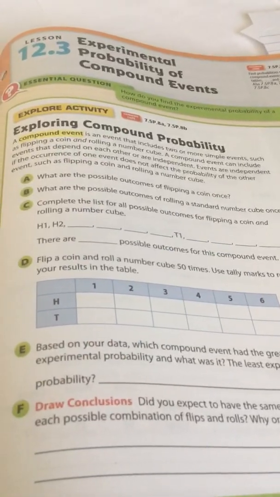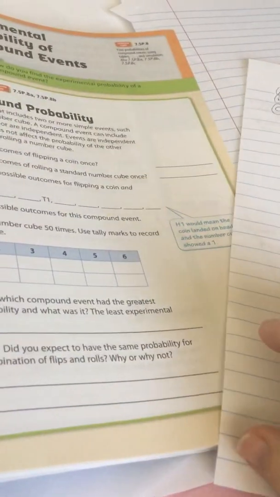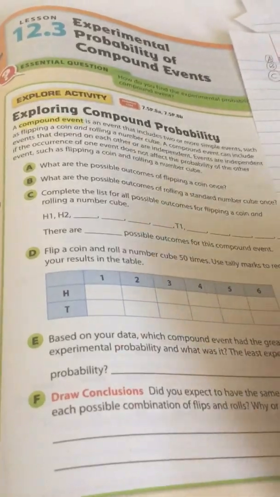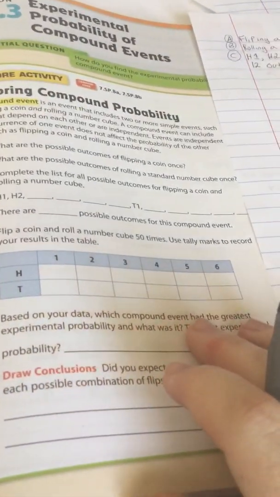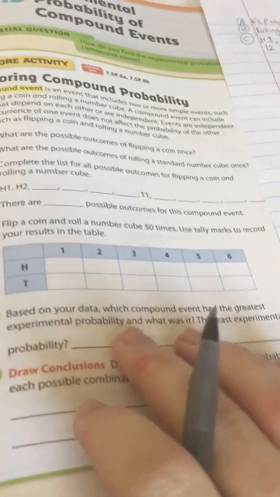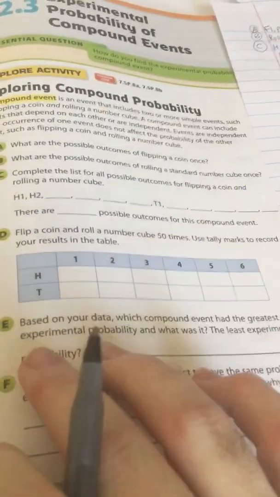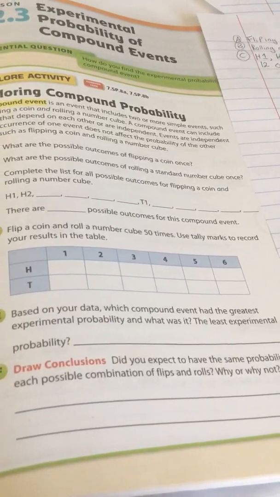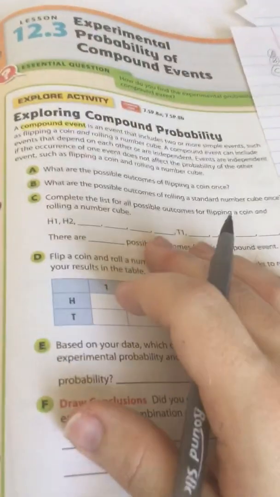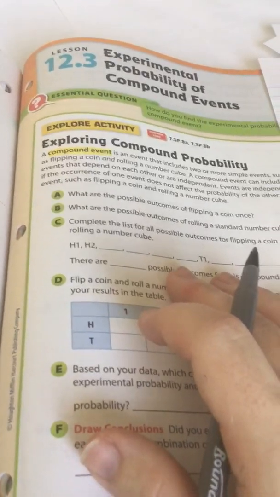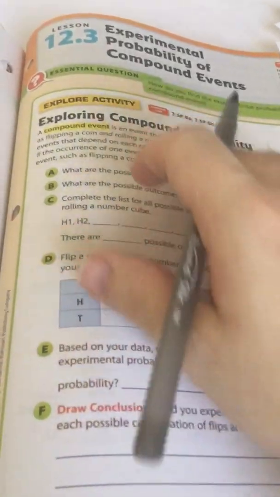D is telling you flip a coin and roll a number cube 50 times. Use tally marks to record your results. So then they're asking, based on your data, which compound event had the greatest experimental probability, and what was it? What about the least experimental probability? So really what's happening here is they're just showing you with the experimental probability. If you want to try to do this one at home, you can. Though I was more showing the idea of the compound event. So I'm going to go into the first example that they actually show us in the book.